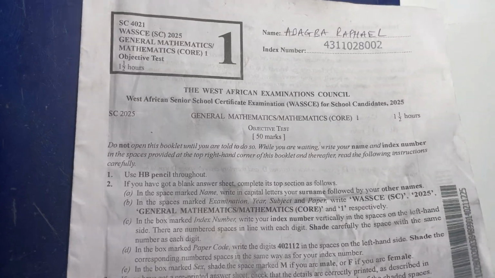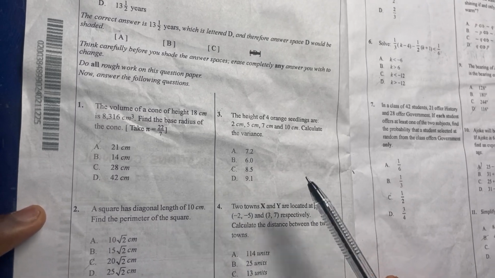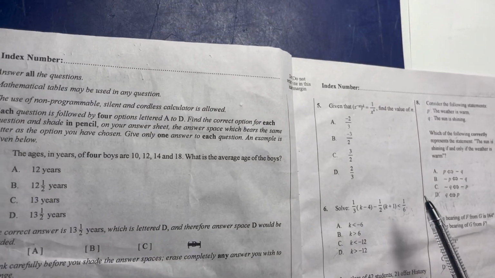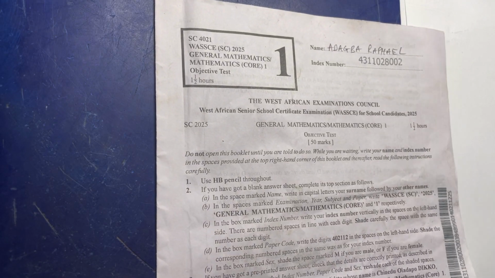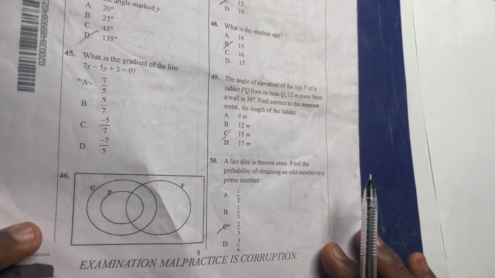So what I will do is that I will be attempting 5 questions in a video. Meaning that in this video I will be solving just 5 questions out of these multiple choice questions, the objective. So I will solve number 1 to number 5, and in my next video I will continue from 6 to 10, then in the next videos 11 to 15, 16 to 20, 21 to 25, and like that. That is what I'll be doing till I finish solving all the 50 questions, as you can see here.